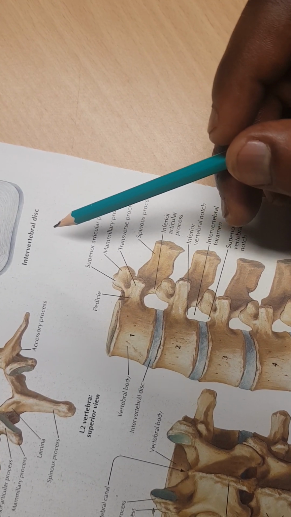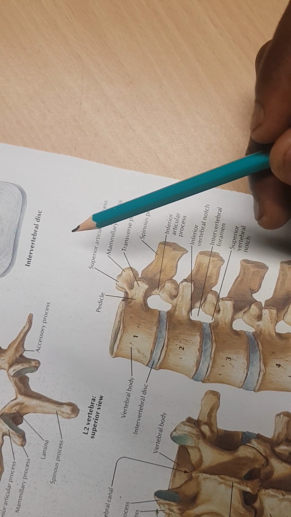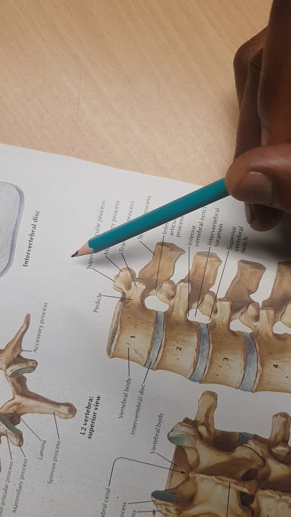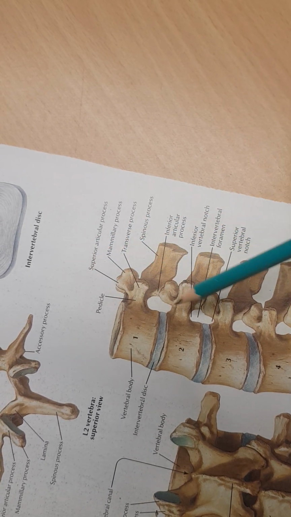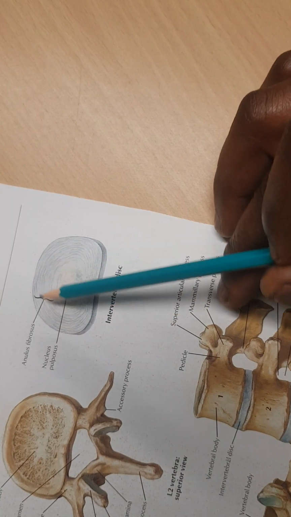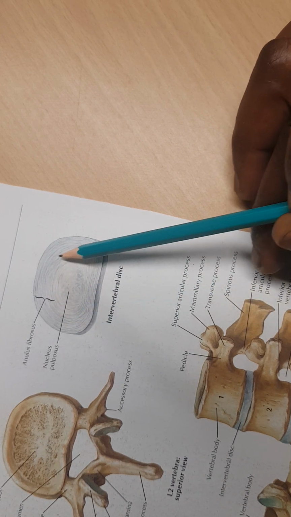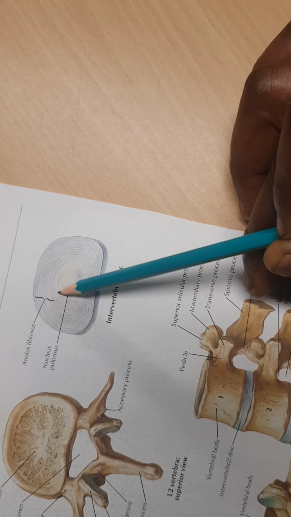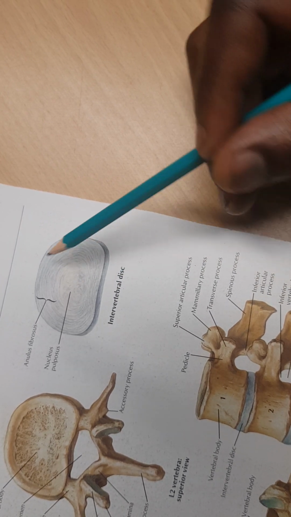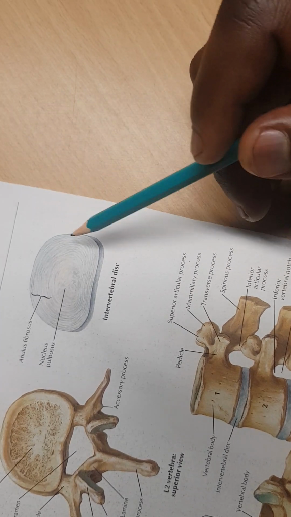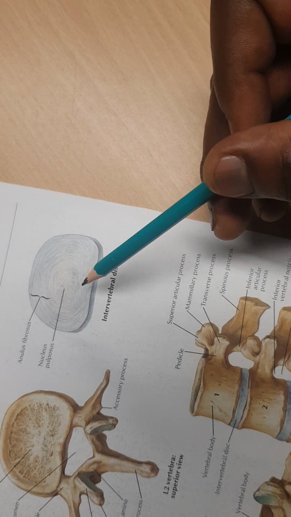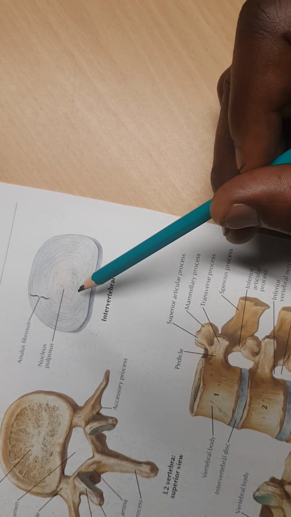Specifically, it is also called the intervertebral ligament because of one of its parts called the annulus fibrosus. The annulus fibrosus is part of the intervertebral disc. If you look at the intervertebral disc here, the outer part is called the annulus fibrosus. The inner part is called the nucleus pulposus. The outer part is a ligament that connects vertebra to vertebra. That's why it's also called the intervertebral ligament.